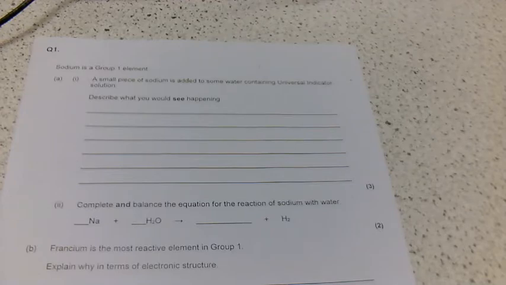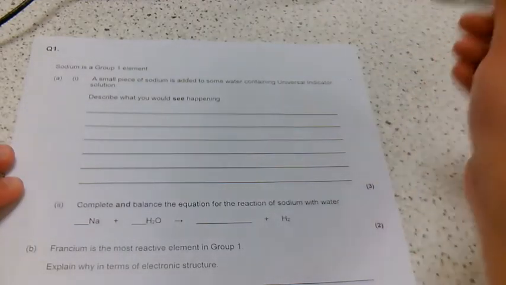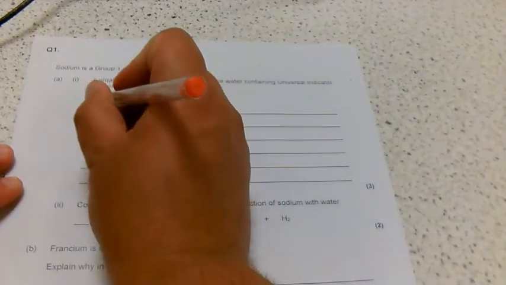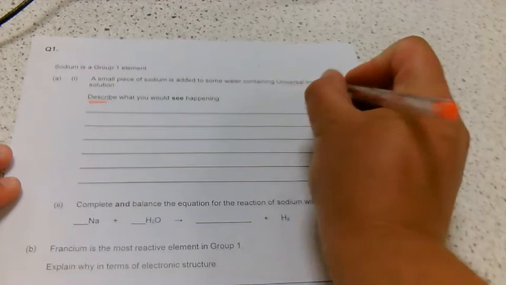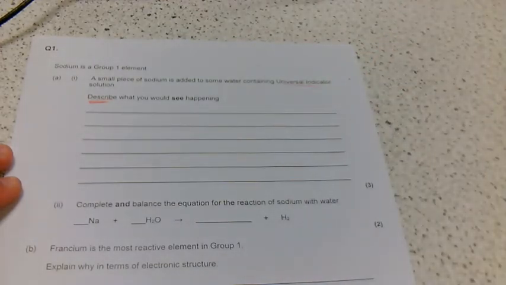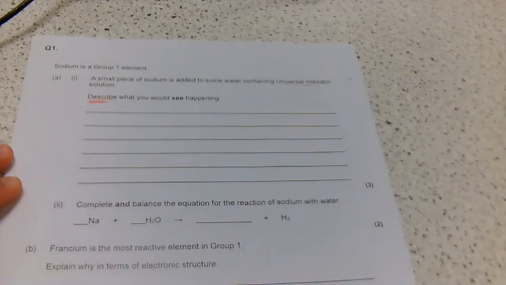Okay, so hopefully you've had a go at answering these yourselves. Let's just talk you through how I would have answered them. So let's remind ourselves about this first bit. We've got sodium and water, and our key command word there is describing. And we've been told we've got universal indicator, so that's probably going to be important too. It's 3 marks, so I probably need to make 3 specific points.